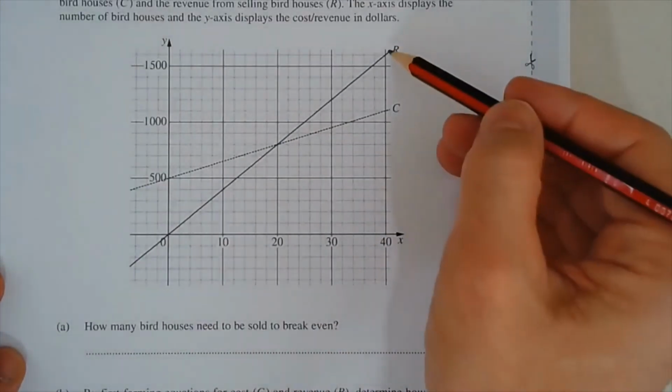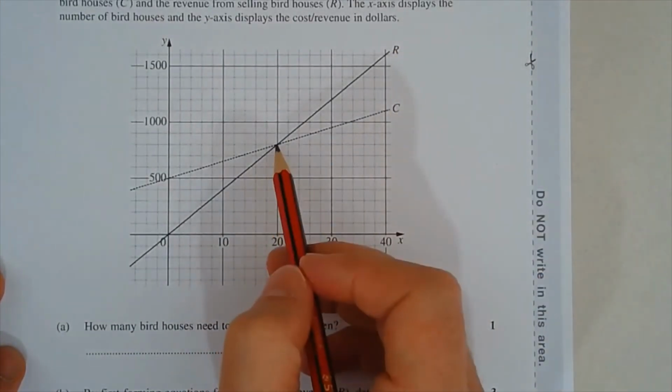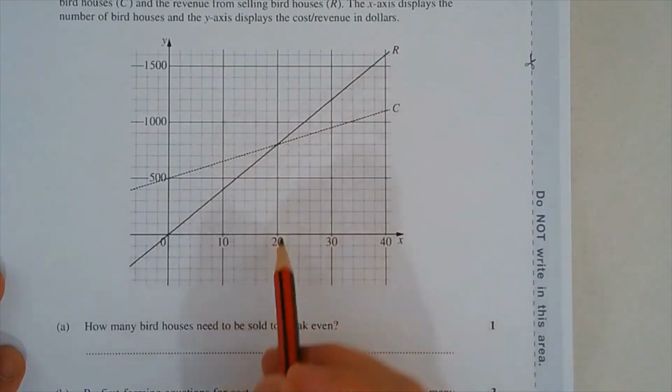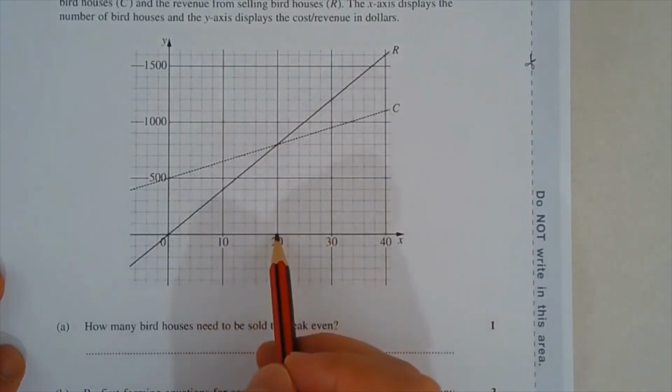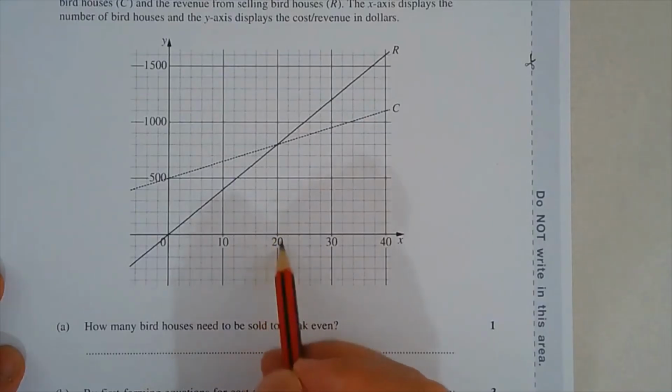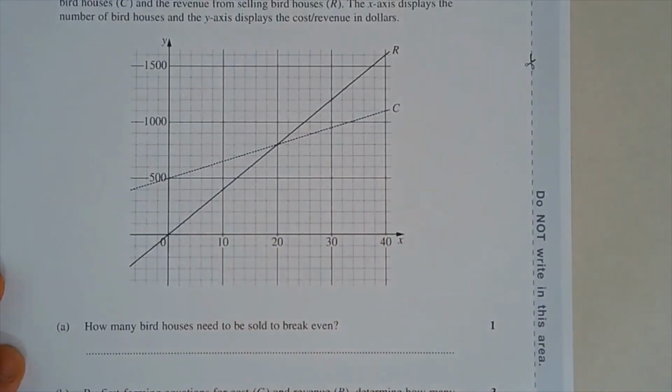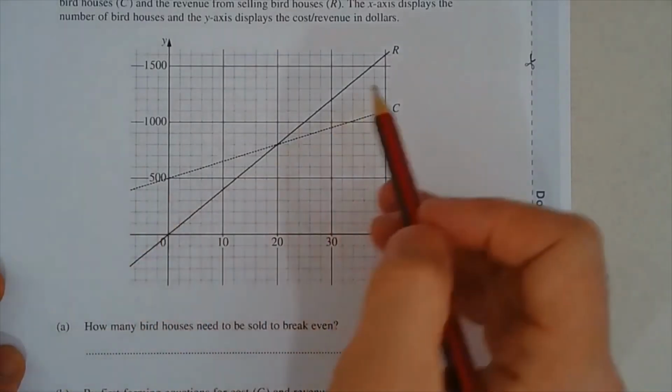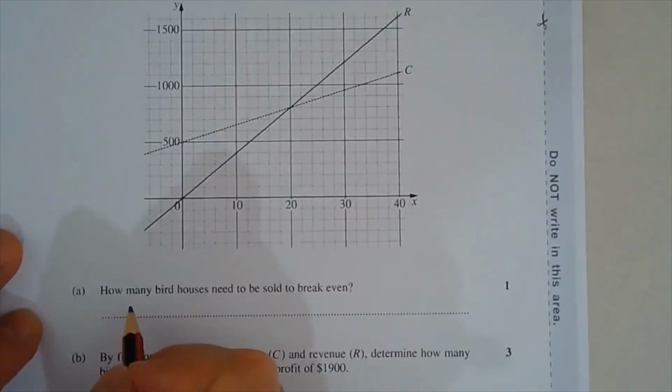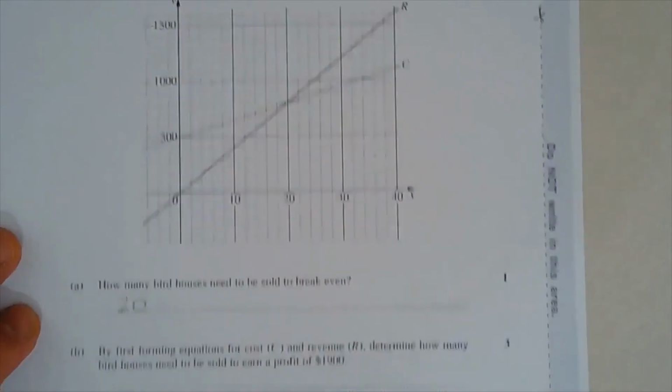Part A, how many birdhouses need to be sold to break even? So this is where the revenue equals the cost. So just find where they intersect, project down to the x-axis, and we can see here that 20 birdhouses need to be sold in order to break even. Break even means you're not making a loss or a profit. So the answer is 20.